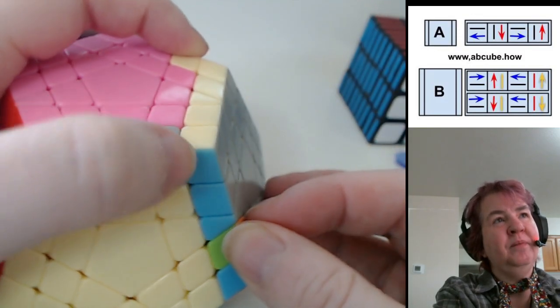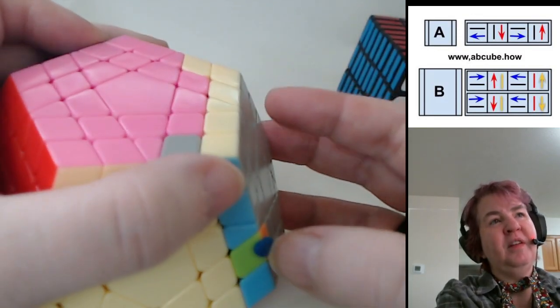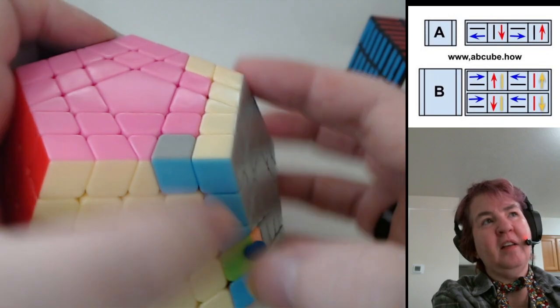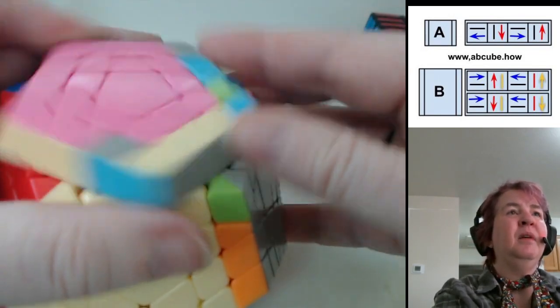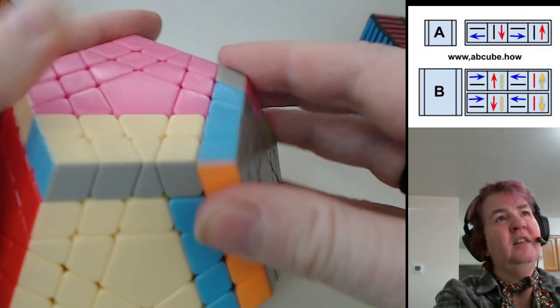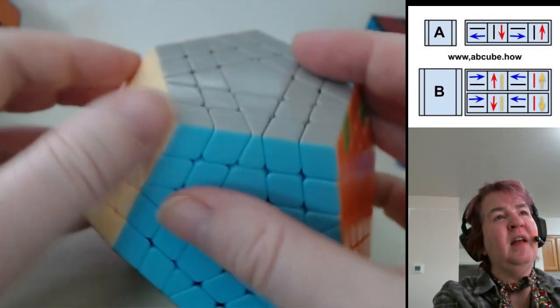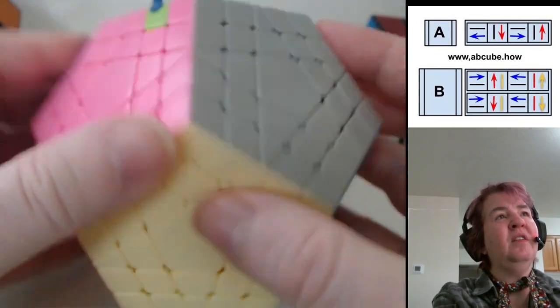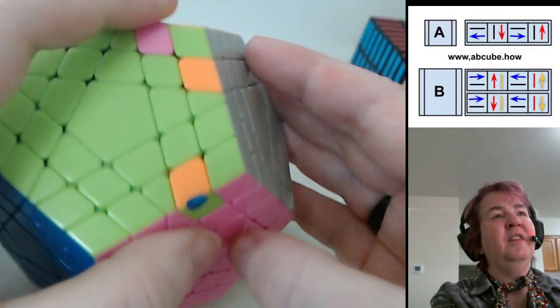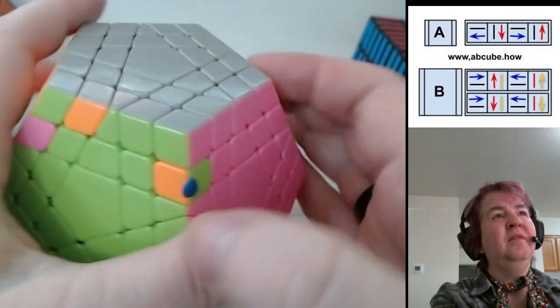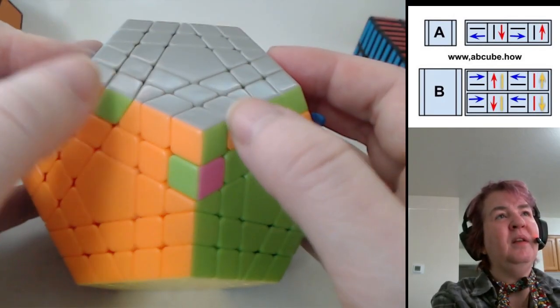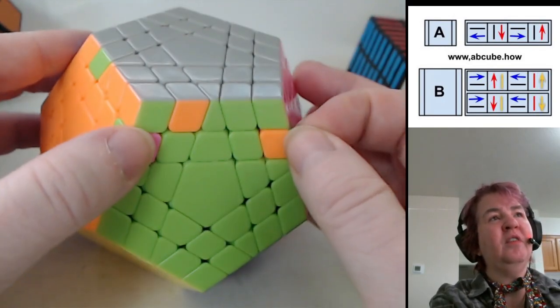These three are moving. I'm using this not gray spot as my buffer. So slide up, slide down, slide down. Okay, so now this one's correct, this one's correct, this one's correct. And of these ones, these two need to switch, and these two need to switch.